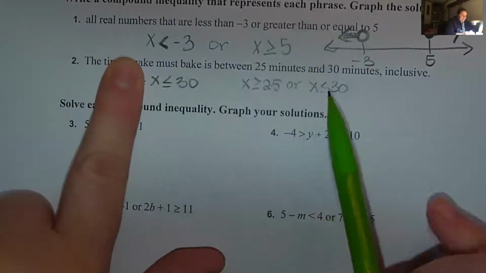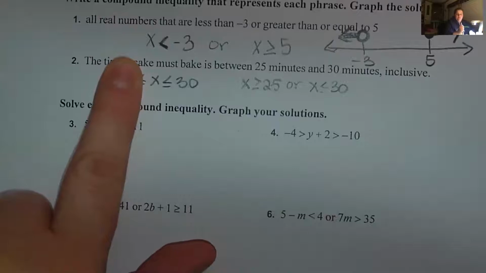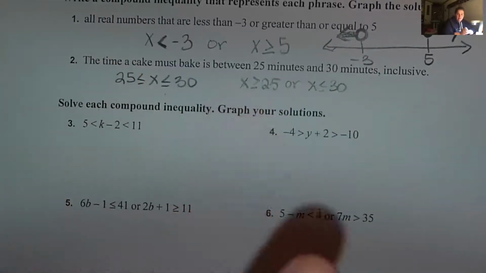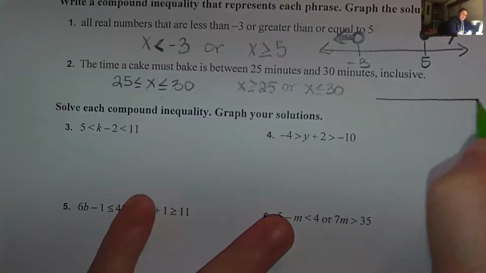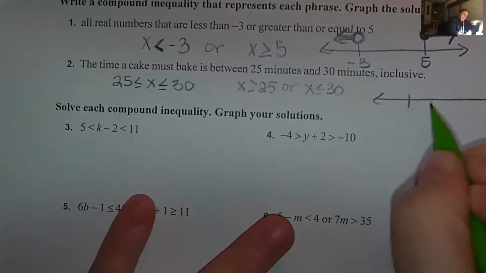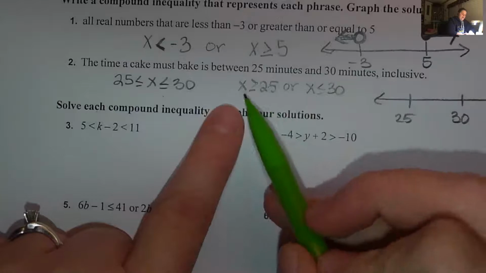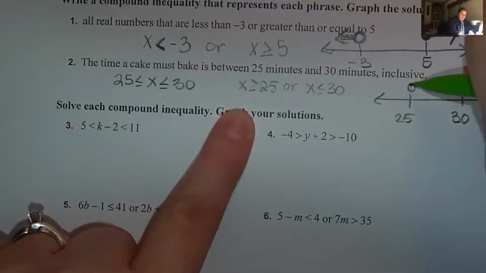X is less than or equal to 30, X is less than or equal to 30. They're exactly the same. So you could write it like this or like this, either one is correct. And then when we're graphing, we need a 25, we need a 30, okay? X is greater than or equal to 25, so closed circle, pointing to the right.